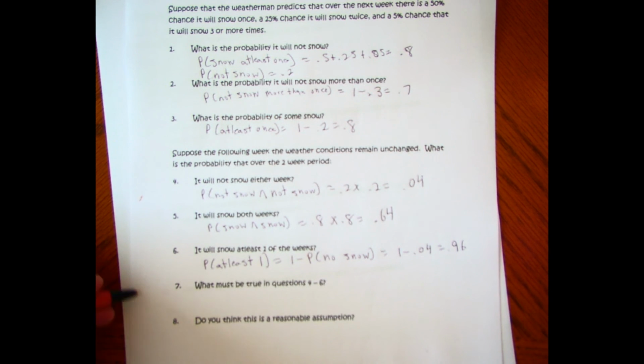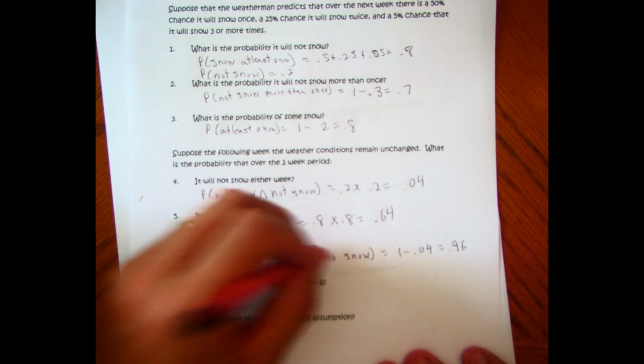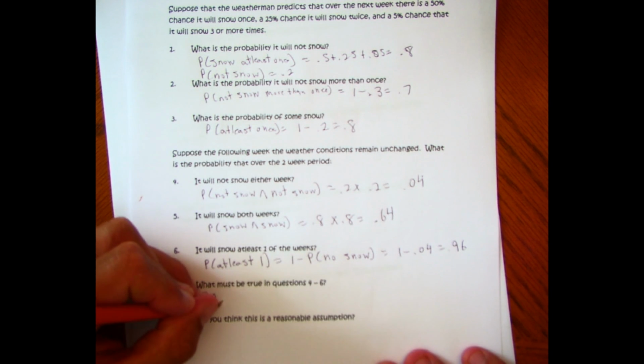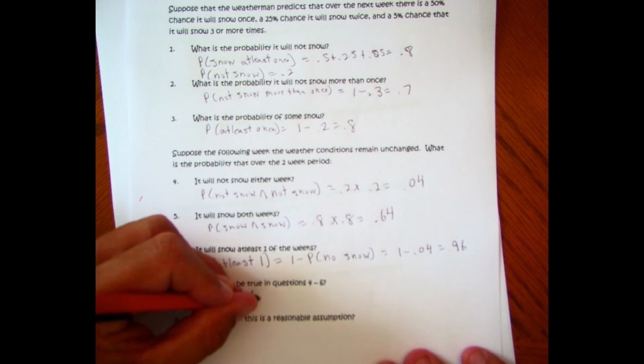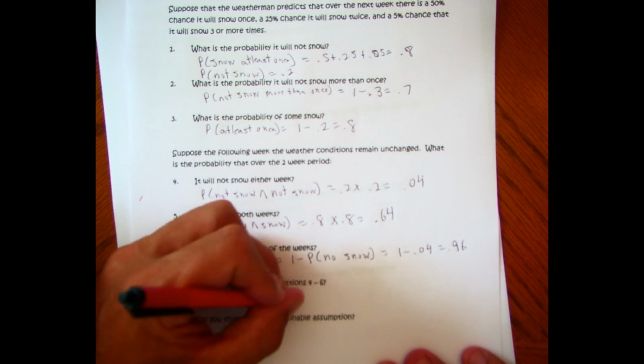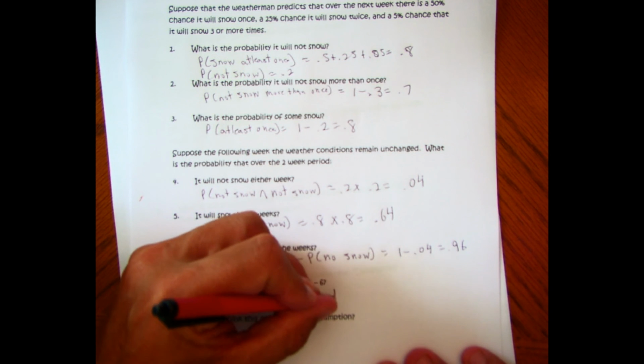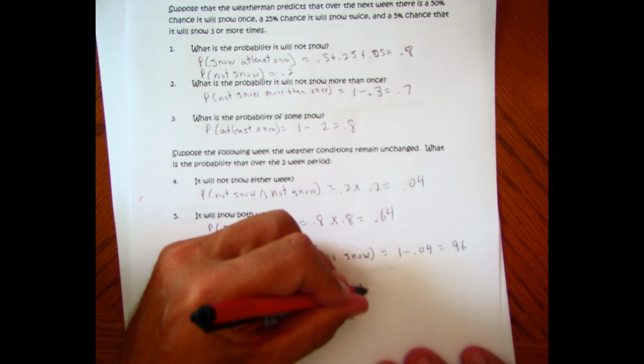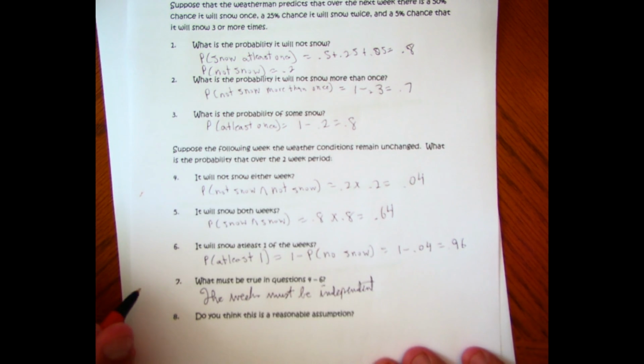What must be true for questions 4 through 6? Well, this is "and", so the weeks must be independent for us to be able to multiply. Is this reasonable? Around here it is. Generally we have weekly weather events.